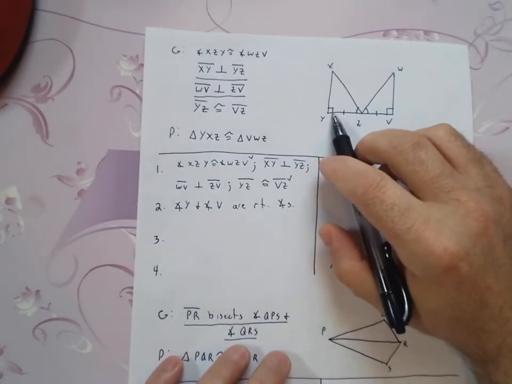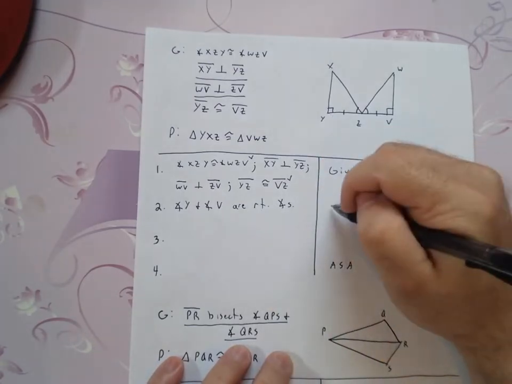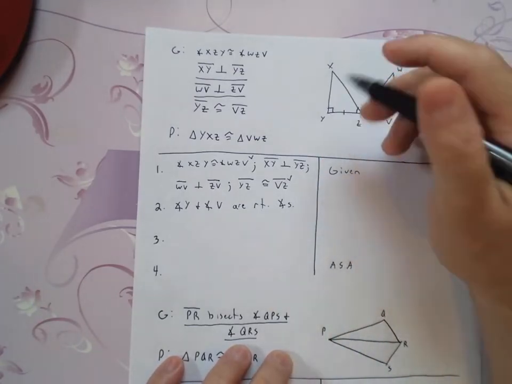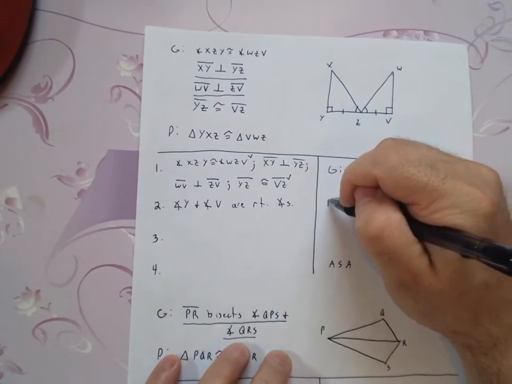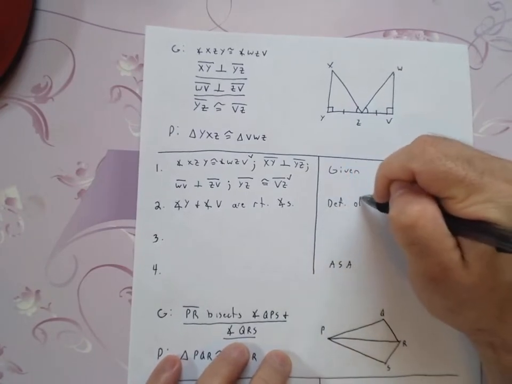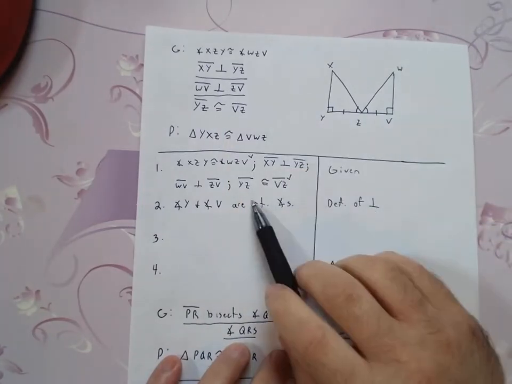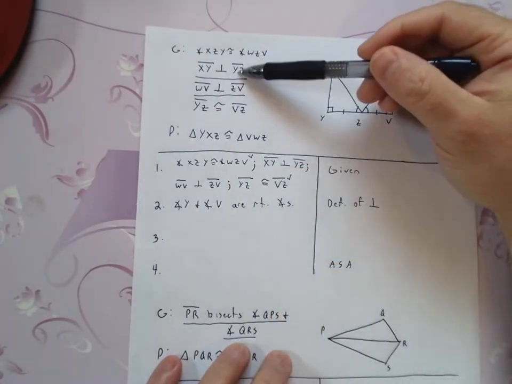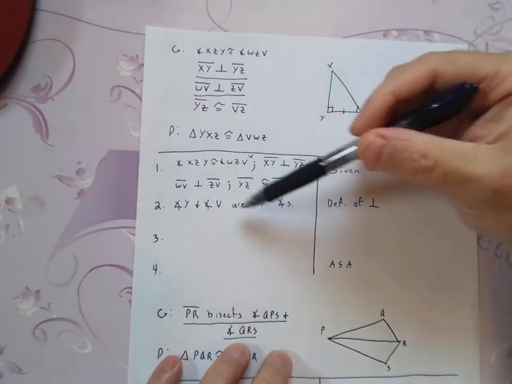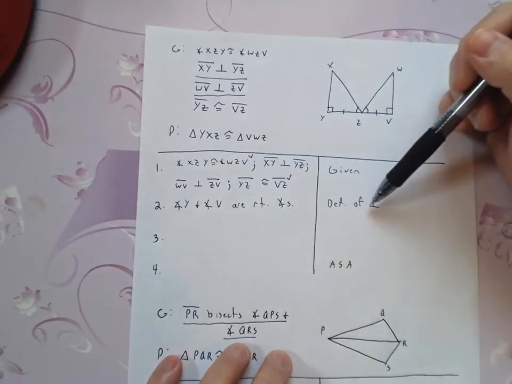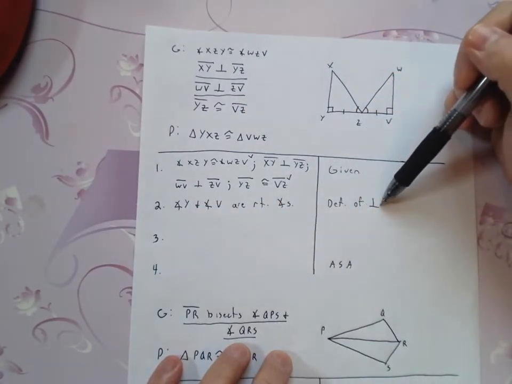This symbol does not mean right angle. Well, it kind of does, but it means perpendicular, which means that you have right angles. That's what it means to be perpendicular. So when you have perpendicular lines, you should tell me that you have right angles because of the definition of perpendicular.